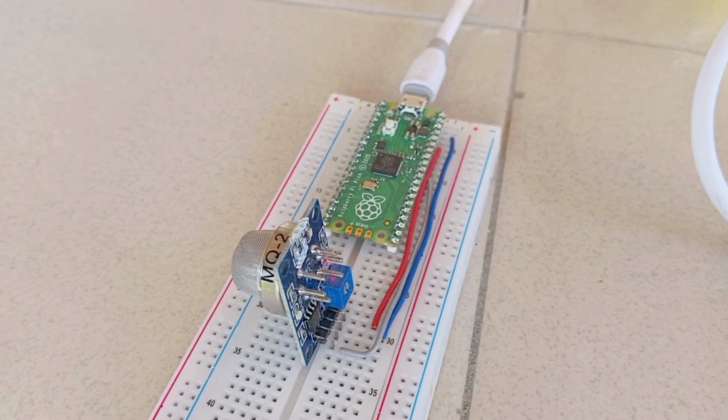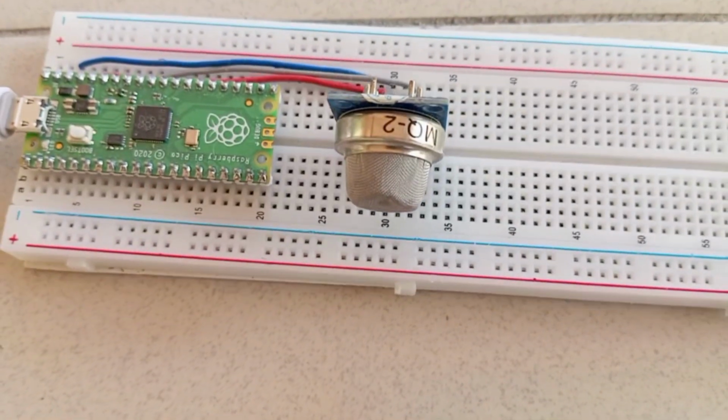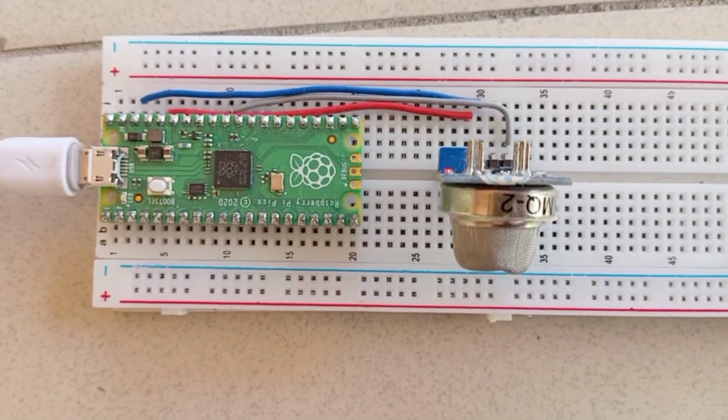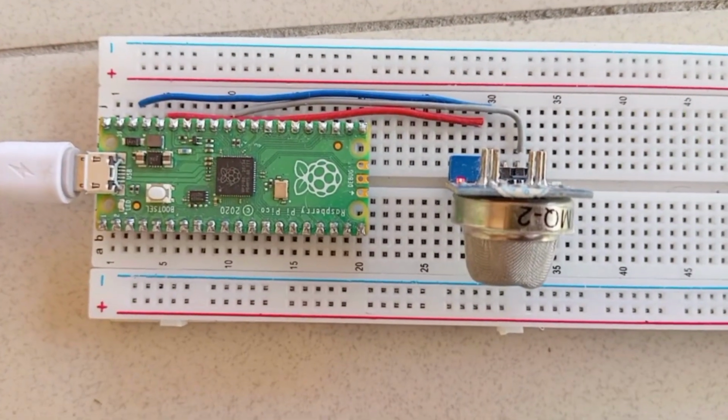For this MQ2 gas sensor, I will try to put it on a different microcontroller. For now, it's a Raspberry Pi Pico, just for demonstration. I think it's nice to see what's going on in the house, and how the formula works and how to involve it.